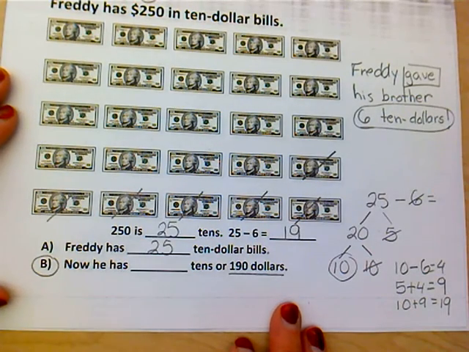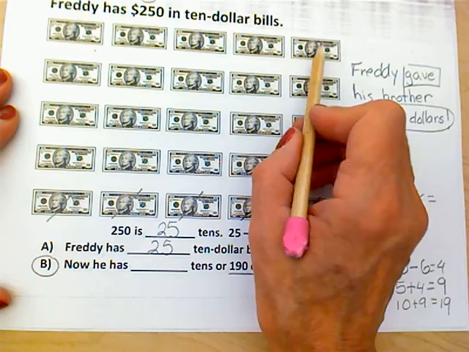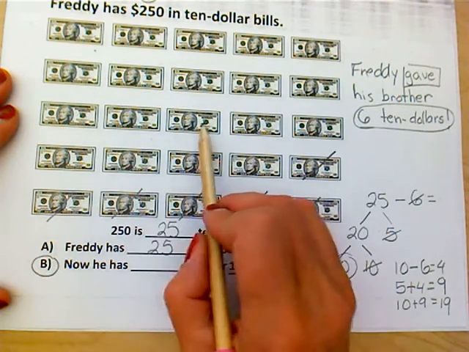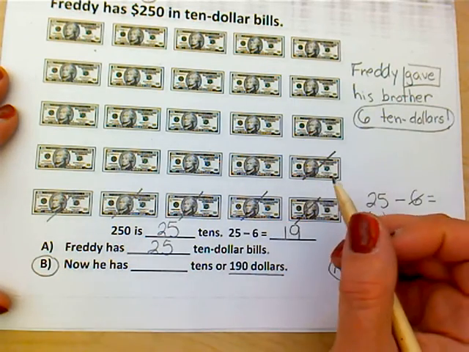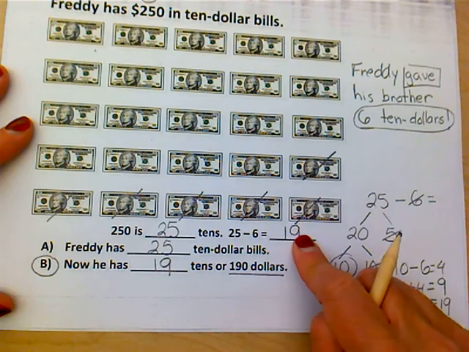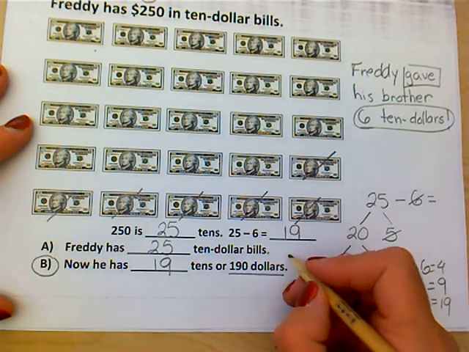So let's count and see how many 10s he has left. 1, 2, 3, 4, 5, 6, 7, 8, 9, 10, 11, 12, 13, 14, 15, 16, 17, 18. Oh, he has 19 10s left. Oh, I guess we figured that out up here, didn't we? So that would be the same as $190.